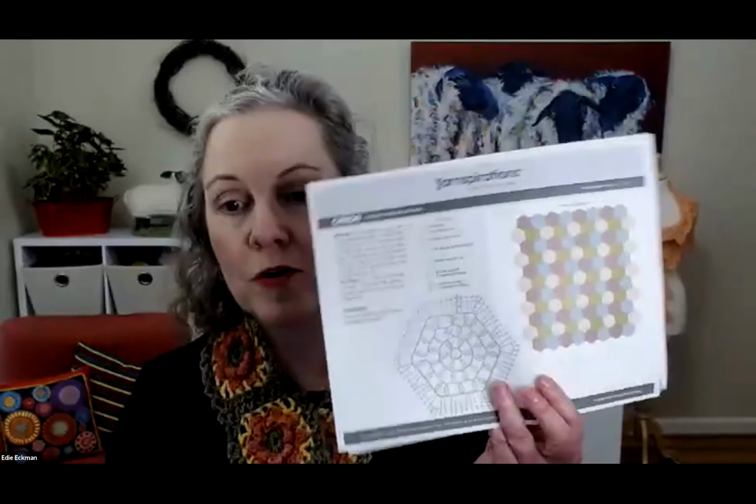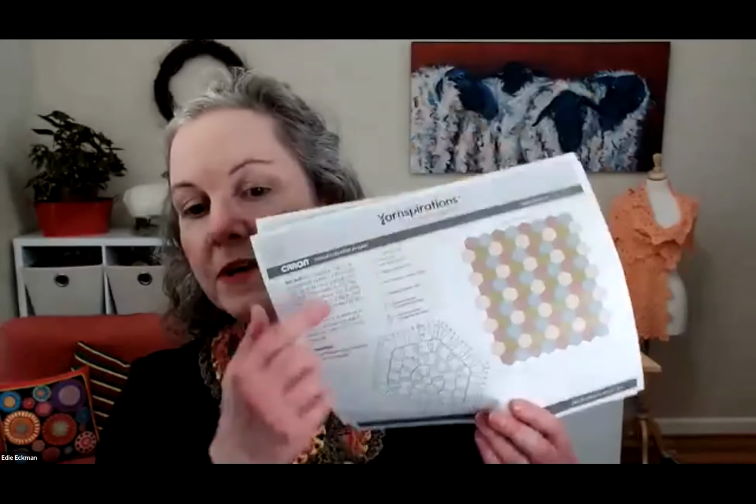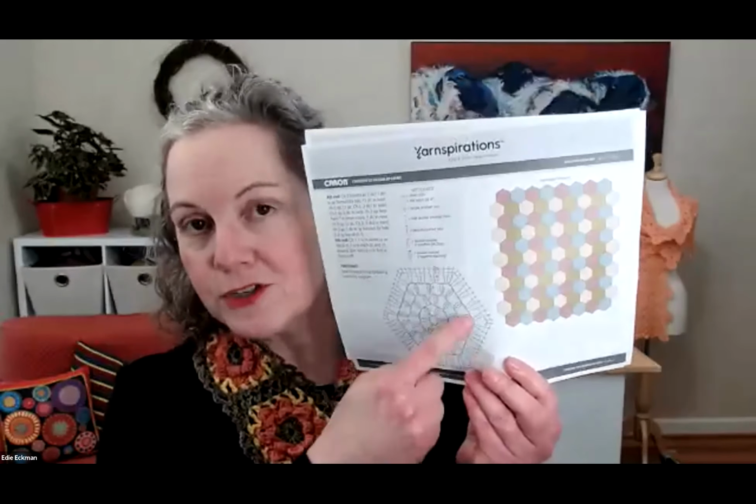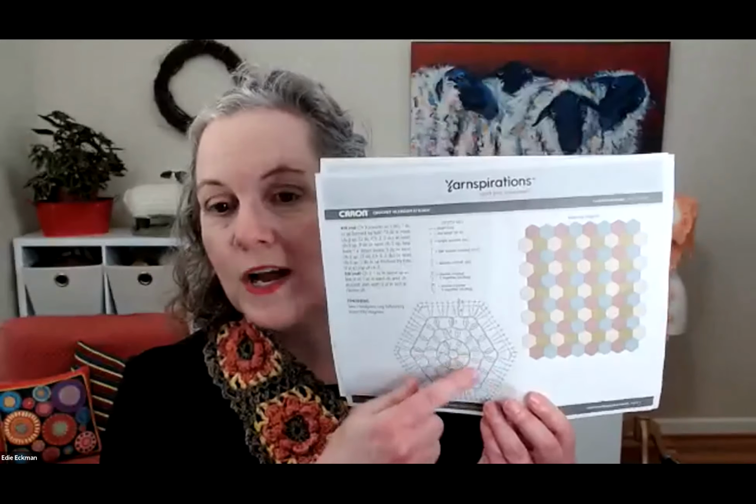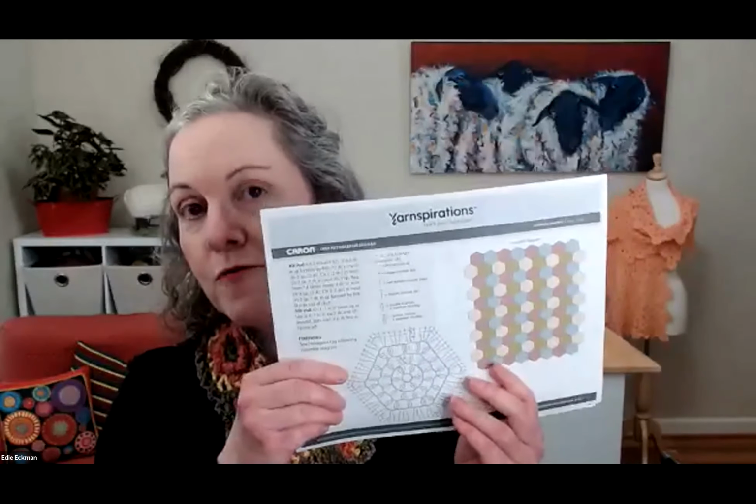So tonight I'm using the crochet hexagon Afghan pattern from Yarnspirations, and we're going to be following this chart right here to start with, but in general, I'm going to be talking about some other symbols as well. So this is the pattern that we're following, and I'm going to be talking about that on the screen.